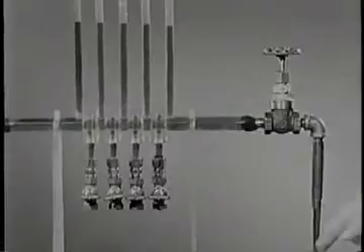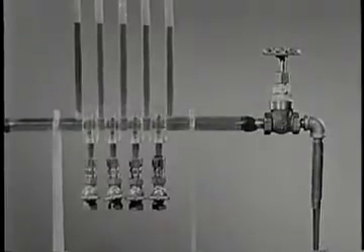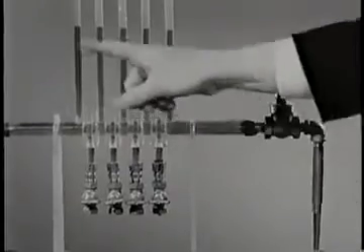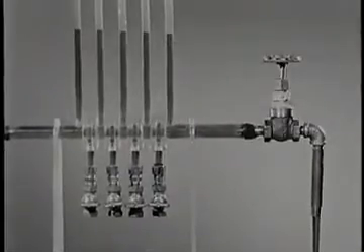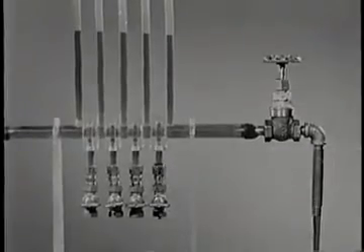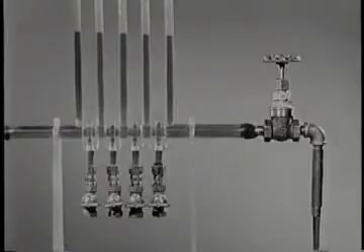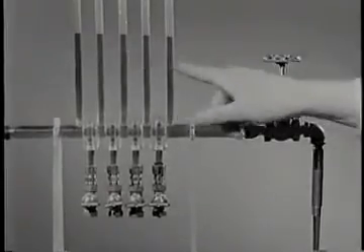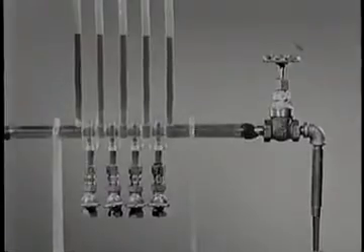This is a manifold. The pressure distribution is shown by the water levels in these manometer tubes. With the bleed valves closed, the average water velocity is the same at all cross sections, and there is a very slight pressure drop due to viscous forces.